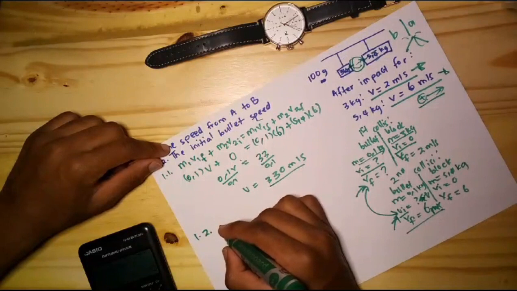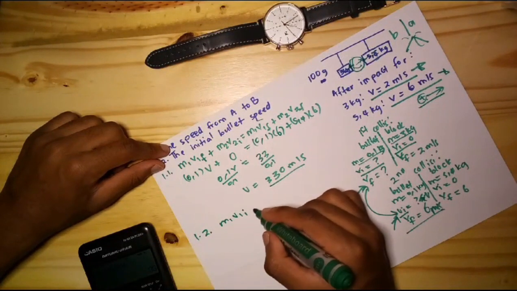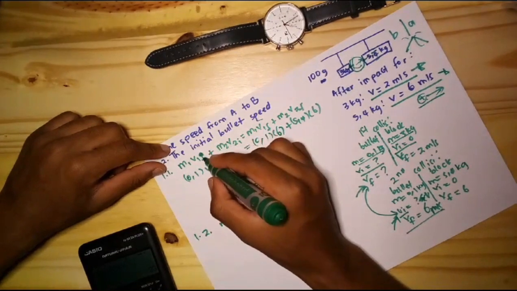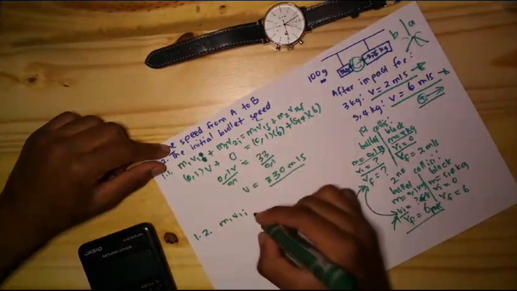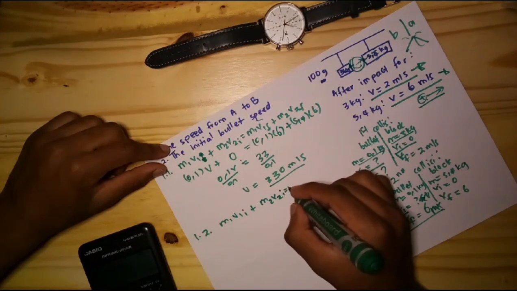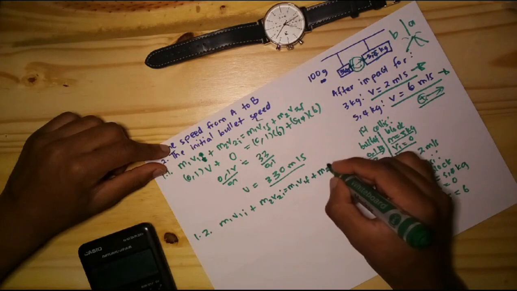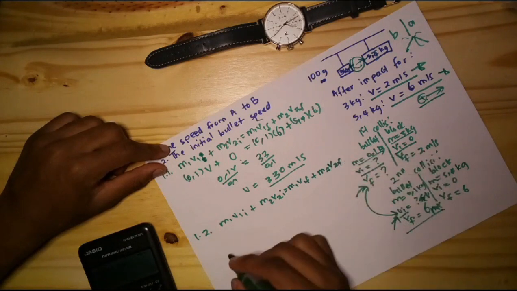Like to do the same process, m1 v1 initial. This is initial, not final. This looks like final and it's not. And then m2 v2 initial is equal to m1 v1 final plus m2 v2 final.